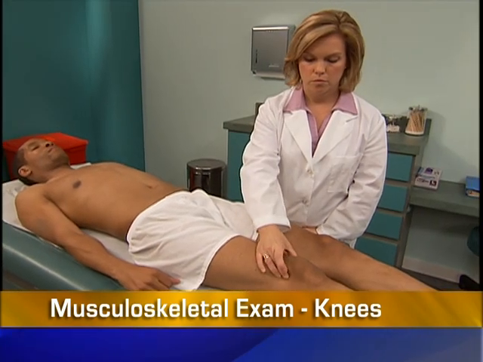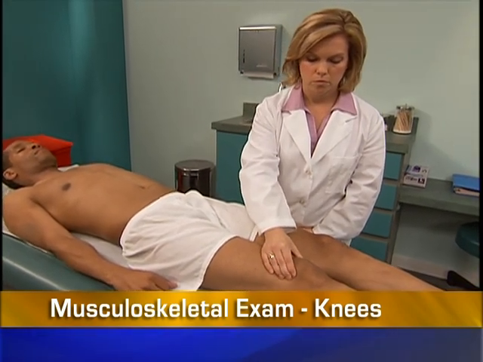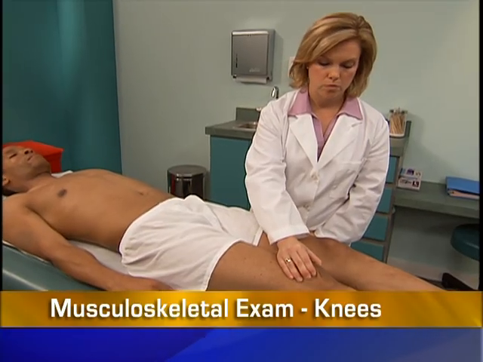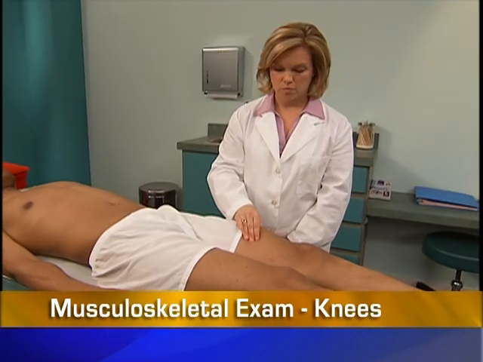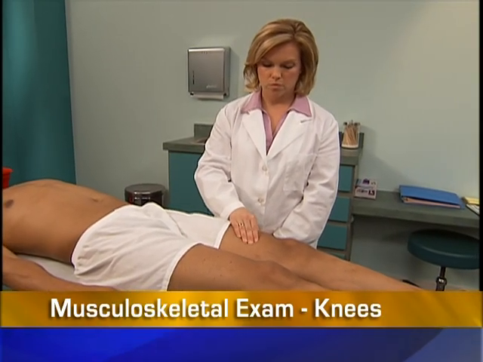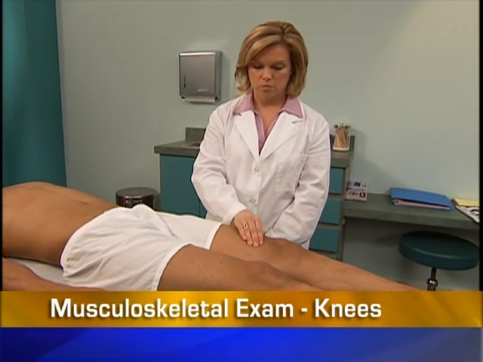Using your thumb and fingers, palpate down toward the knee, exploring the suprapatellar pouch. The muscles and soft tissues should feel solid, and the joint should feel smooth with no warmth, tenderness, thickening, or nodularity.